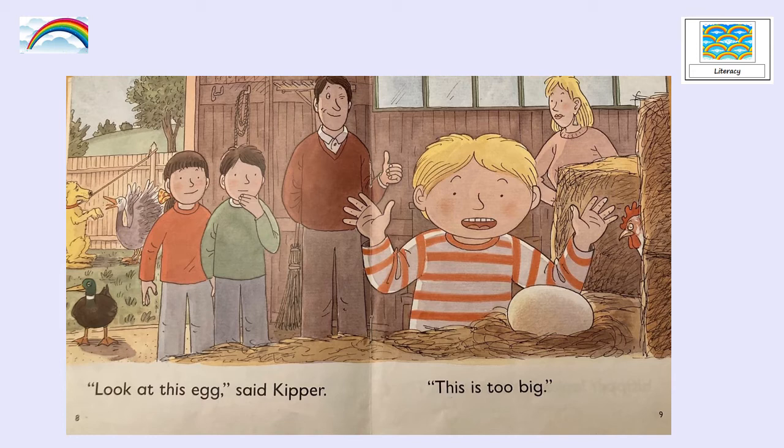What do you think has laid that egg? Could that be a chicken's egg? Looks a little bit too big to me.